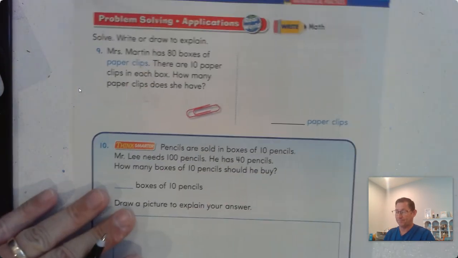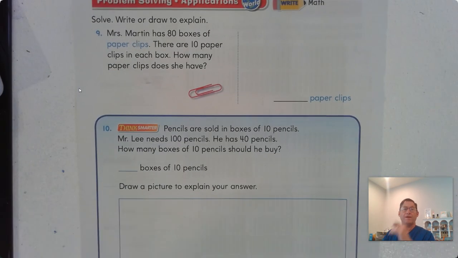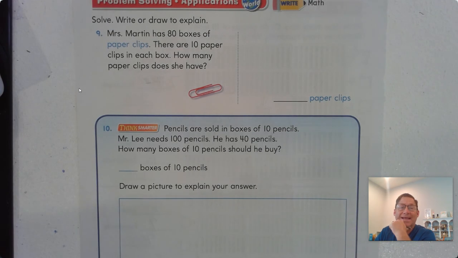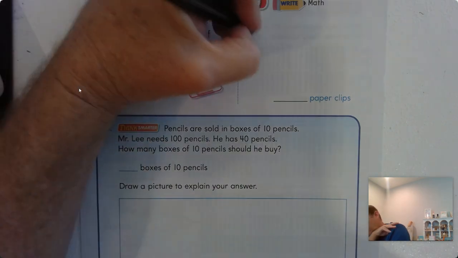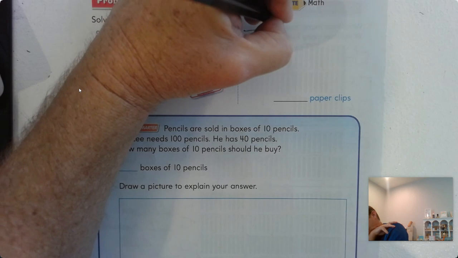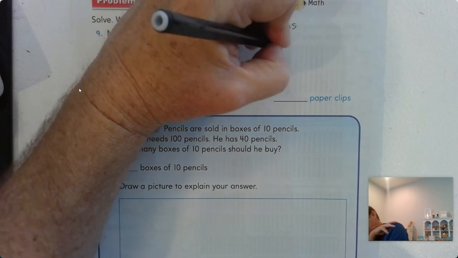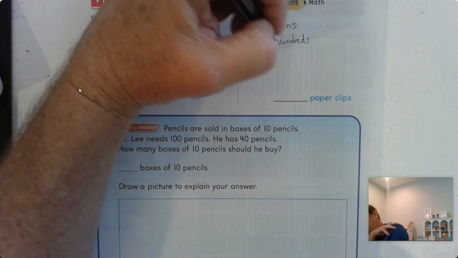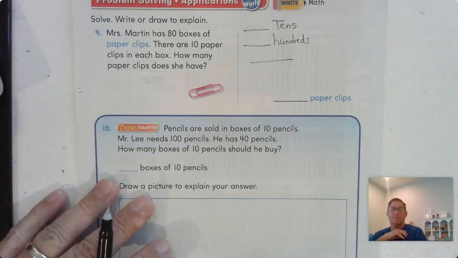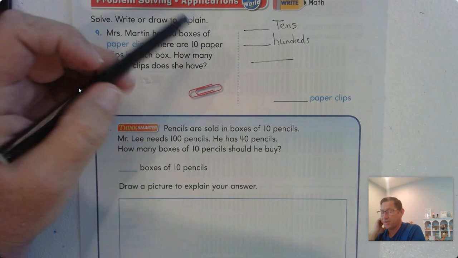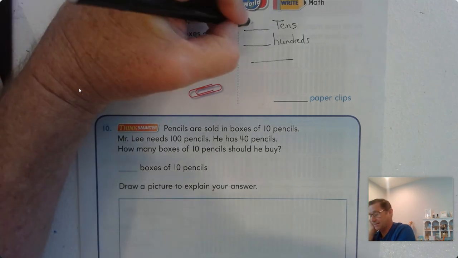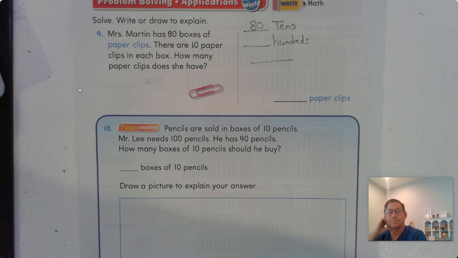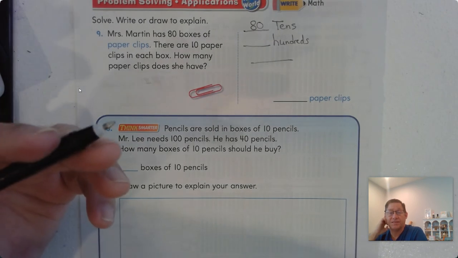Page 60. Write or draw to explain. Mrs. Martin has 80 boxes of paper clips. There are 10 paper clips in each box. How many paper clips does she have? All right. How many tens does she have? She has 80 sets of 10. Okay. How many hundreds does she have?